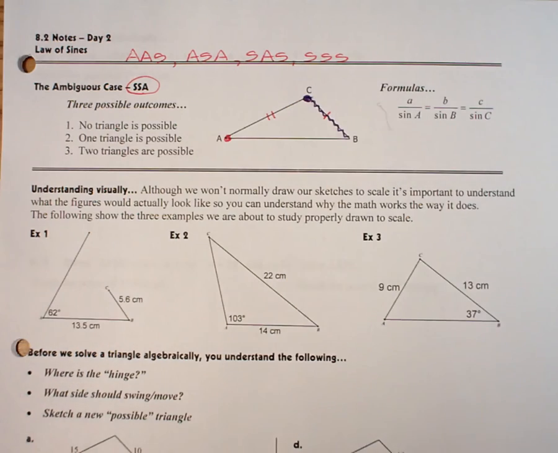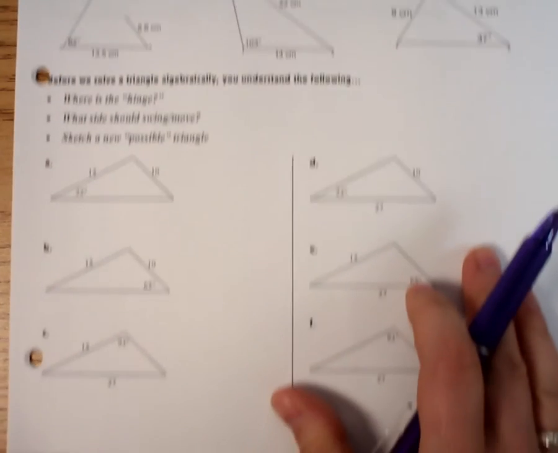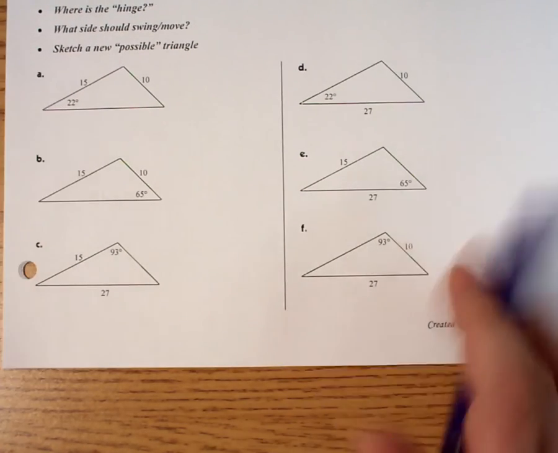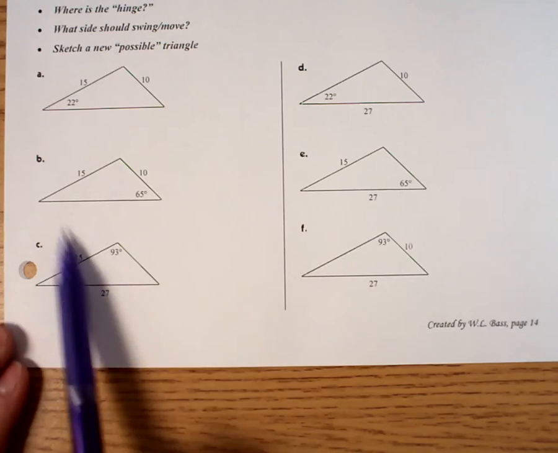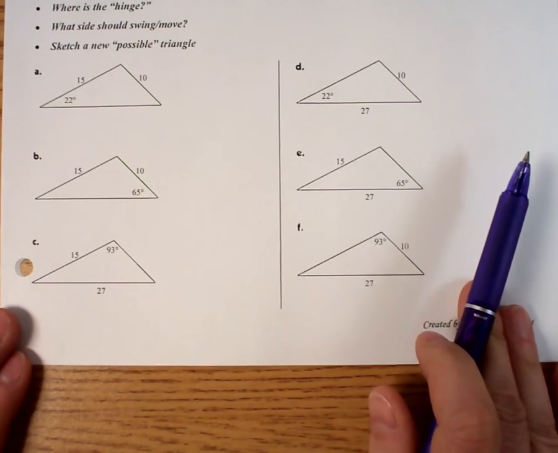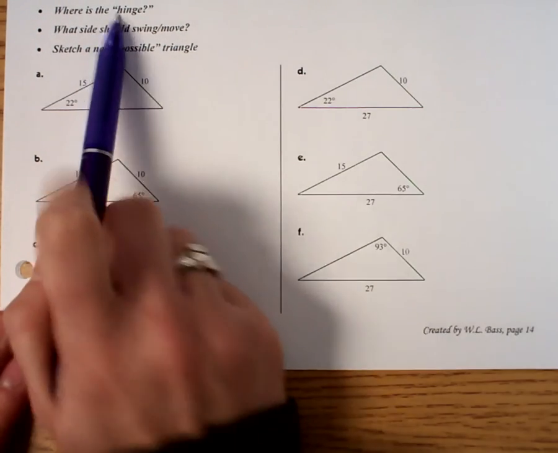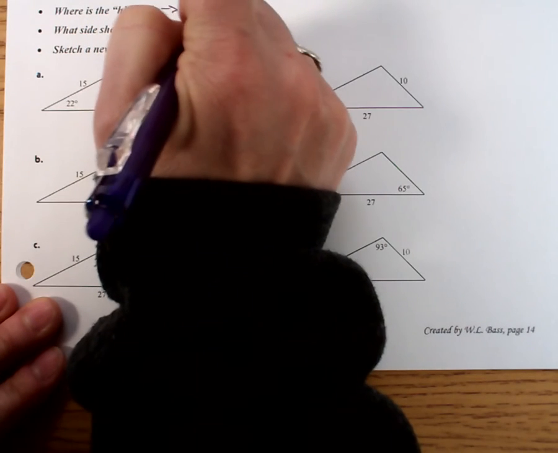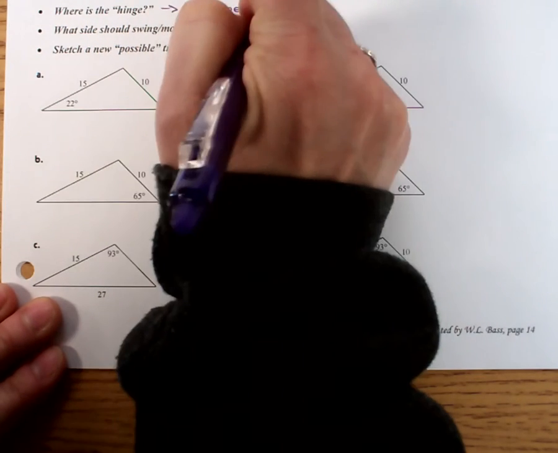So let's take a look down below so that we can practice without having to draw things to scale. Looking at our 6 pictures here, the first thing we want to answer is, where's the hinge? It's always going to be between the given sides.